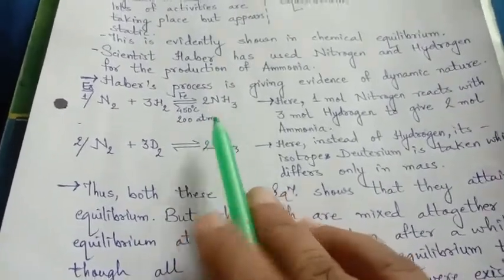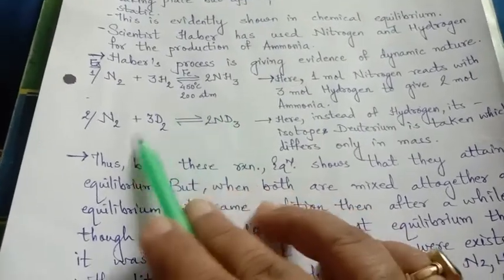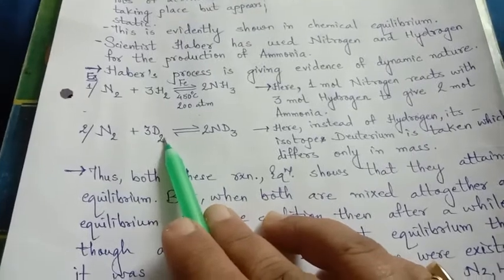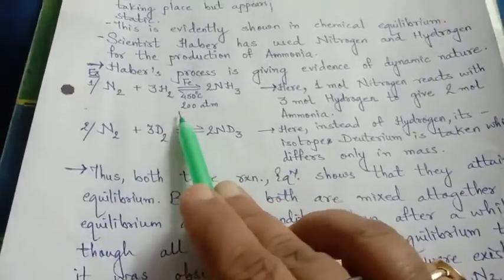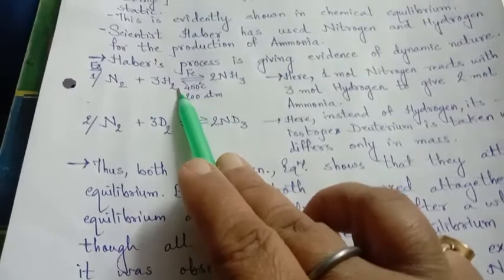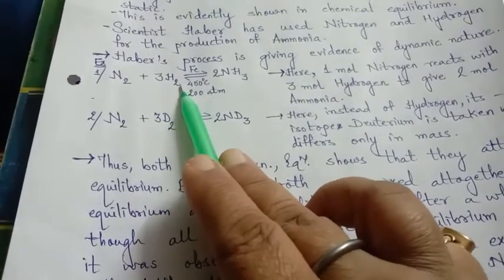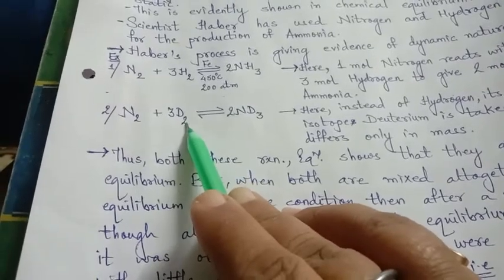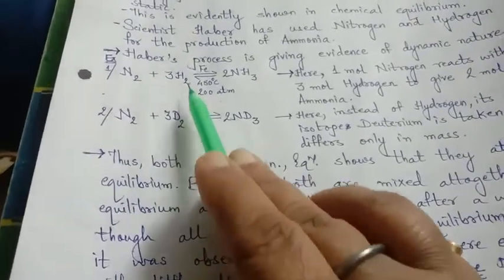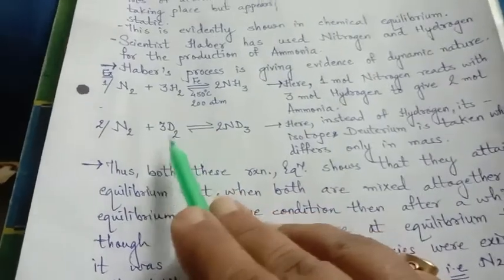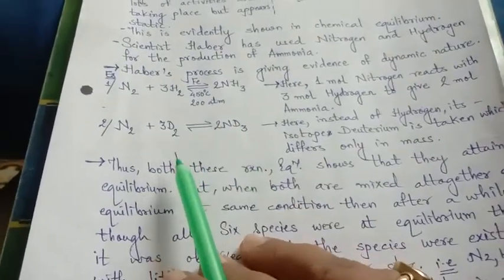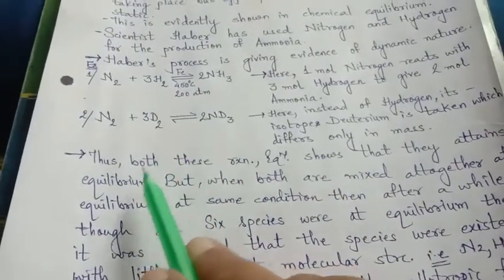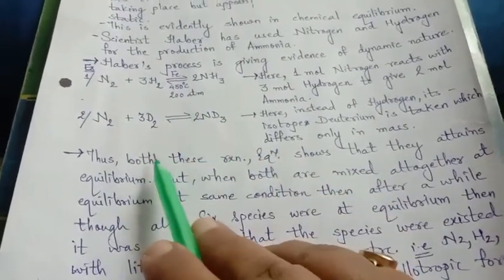And he also did this experiment with D2. Now what is D2? D2 is the deuterium isotope of hydrogen. Hydrogen is also called protium, having 1 proton and 1 electron, whereas deuterium has 1 electron, 1 proton but also 1 neutron, so there is a difference in the mass. No other chemical properties are different for hydrogen and deuterium. The only difference between them is the difference of mass.